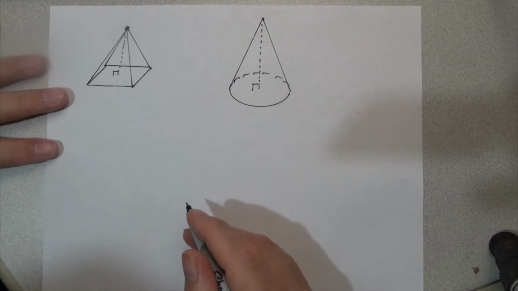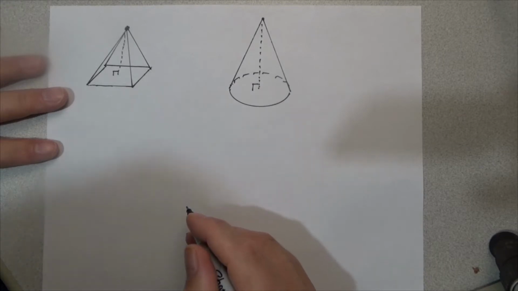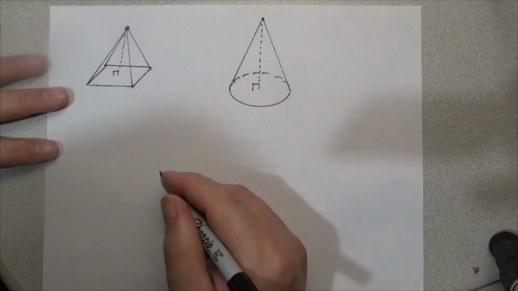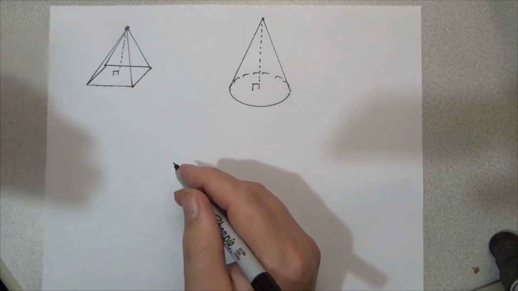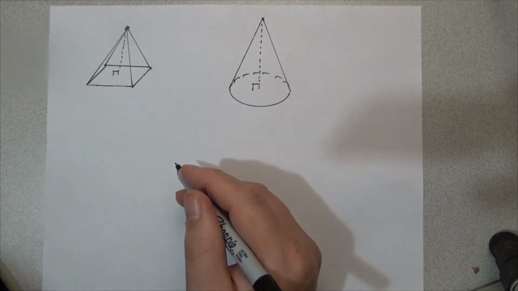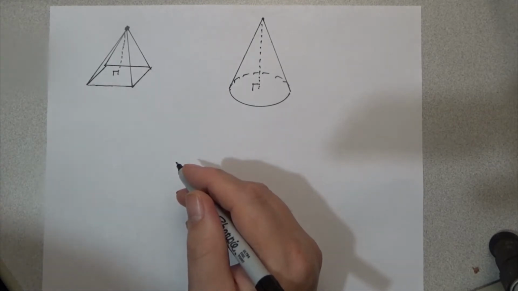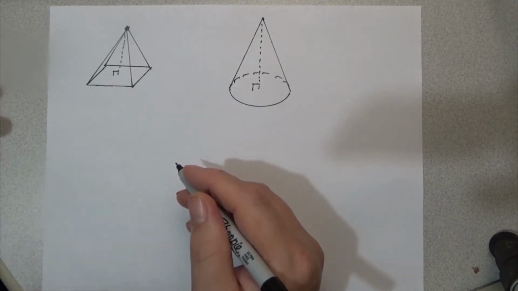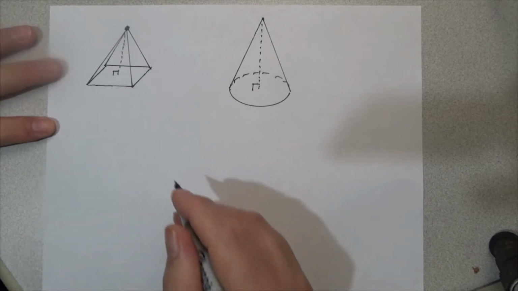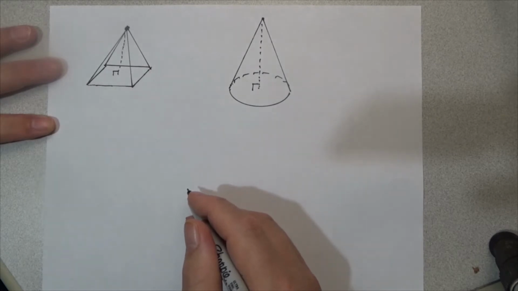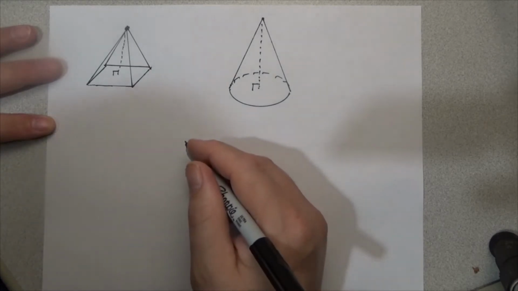This video is going to cover Unit 29, Section 1 and Section 2, Pyramids and Cones. Okay, a pyramid is a polyhedron. Now, a polyhedron is very similar to a polygon, where a polygon is a many-sided object, but it's two-dimensional. A polyhedron is a three-dimensional many-sided object. So a pyramid is a polyhedron.